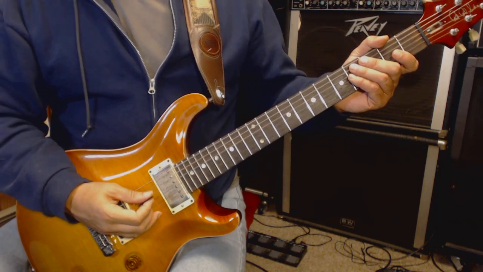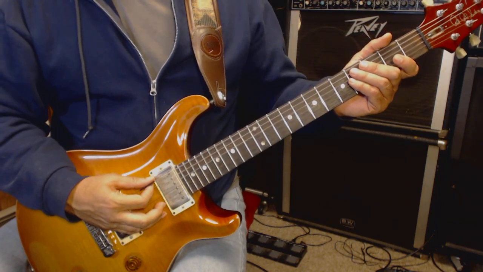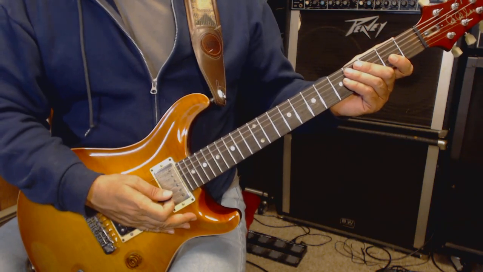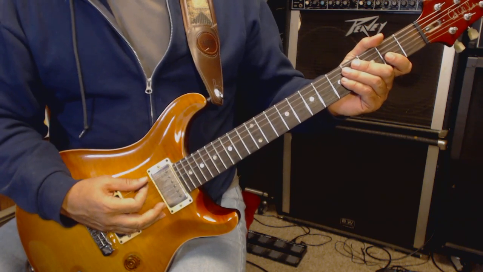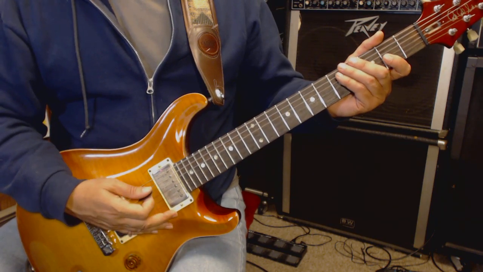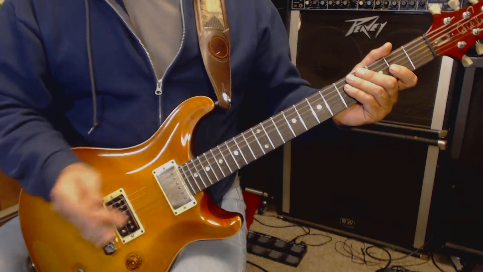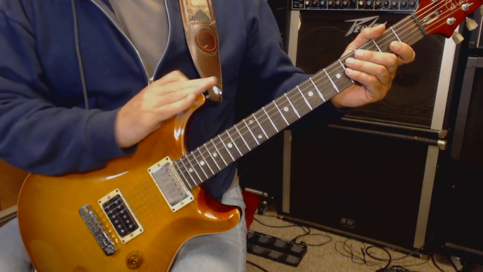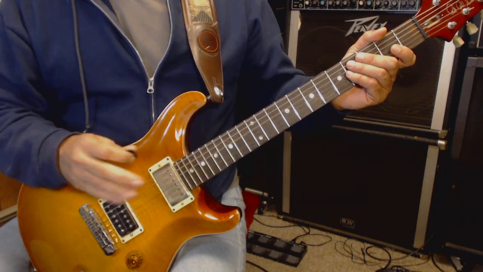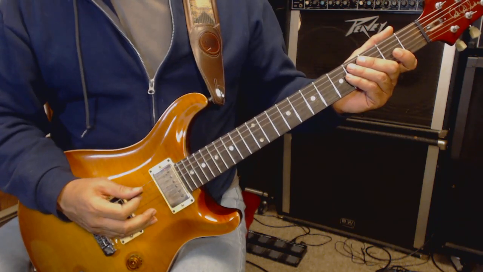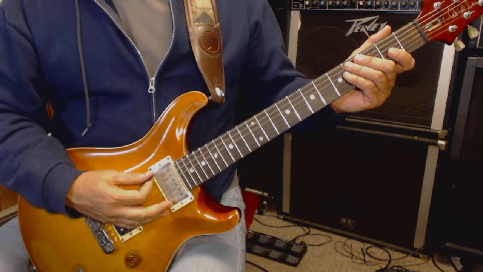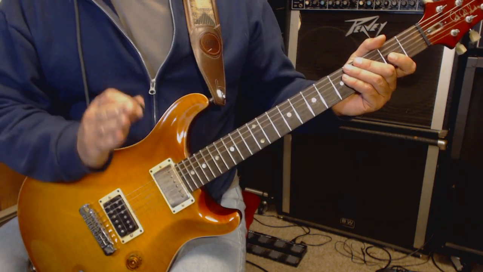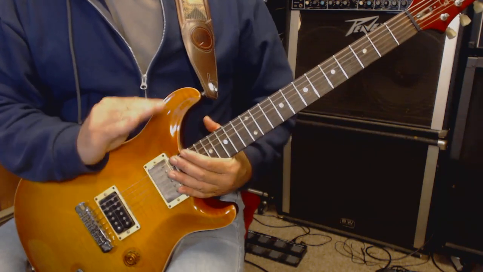Now, one thing you want to make sure is you don't stop it too early. You don't want to go 1, 2, 3, 4, because you then are turning that half note into a quarter note, or maybe even less than that. So you got to make sure you hold that out for the whole 2 beats, and only stop it on beat 3. So you don't stop it till you hit beat 3. You got to make sure you play it like that.